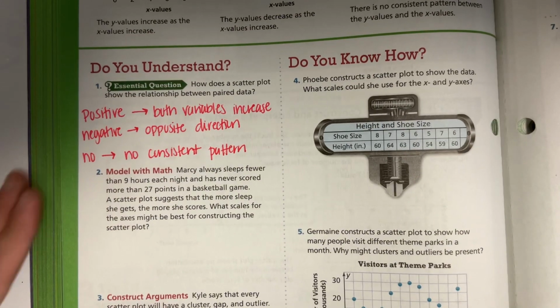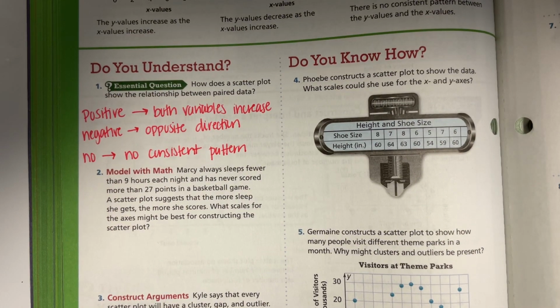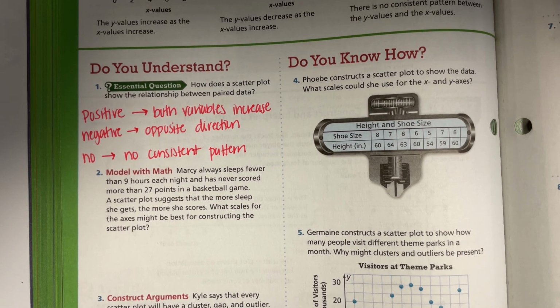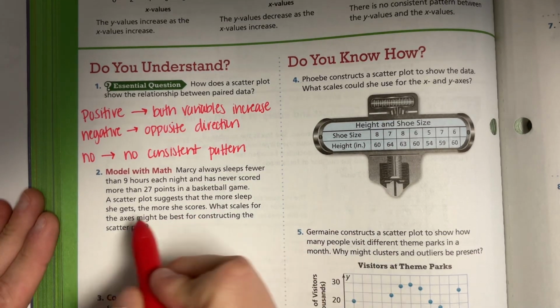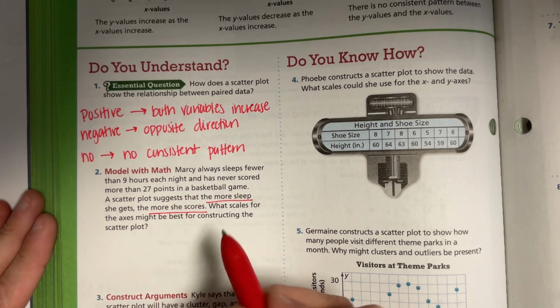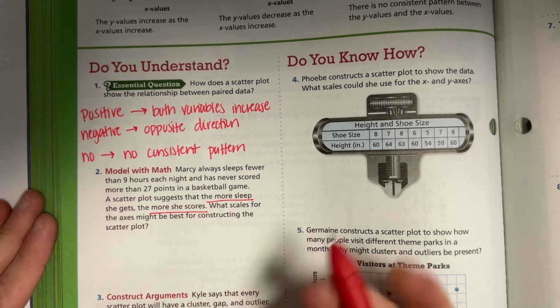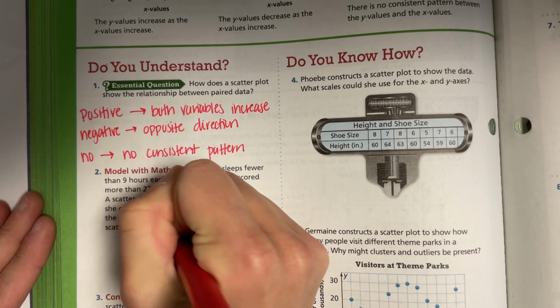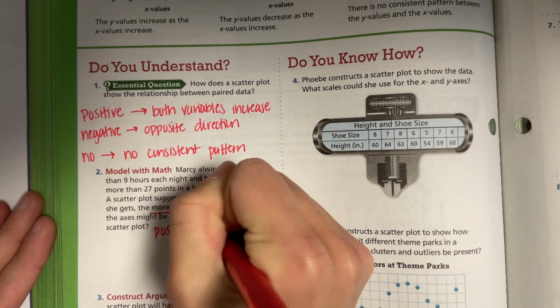Number 2, Marcy always sleeps fewer than 9 hours each night and has never scored more than 27 points in a basketball game. A scatter plot suggests that the more sleep she gets, the more she scores. What scales for the axes might be best for constructing the scatter plot? So when we're looking at our scatter plot, we see that the more she sleeps, the more she scores. Both have the word more, meaning it is increasing, so we can put that as a positive association.